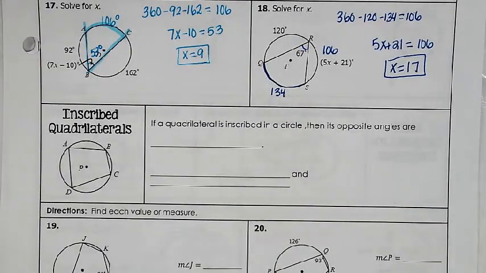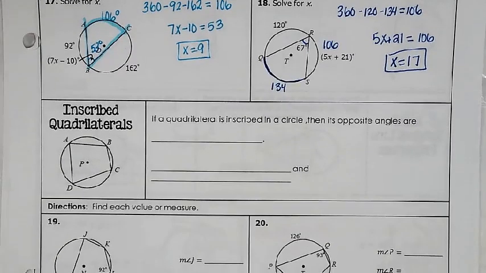All right, now inscribed quadrilaterals. Remember, a quadrilateral has 4 sides. If a quadrilateral is inscribed, that means it's just inside a circle, then the opposite angles are supplementary.